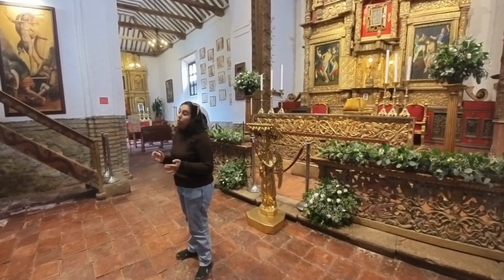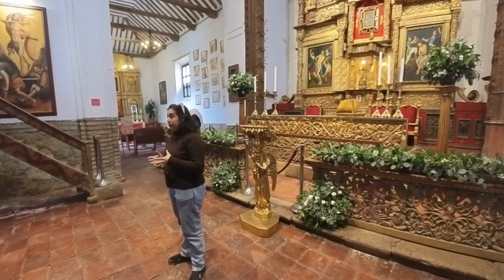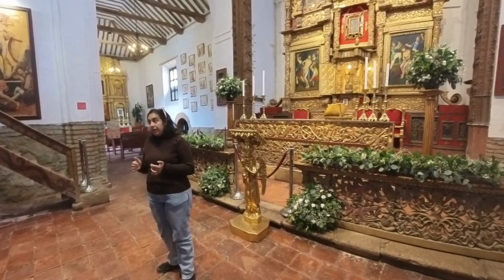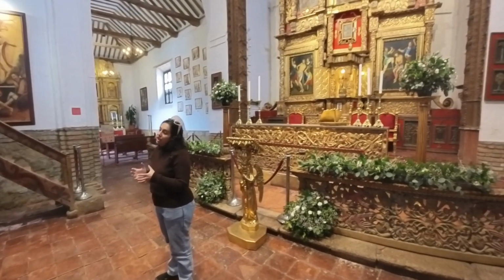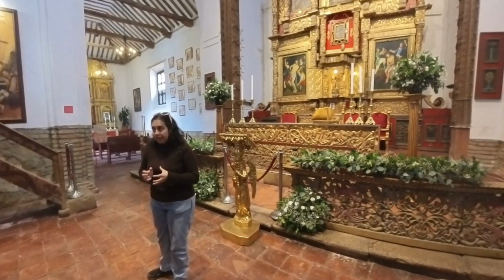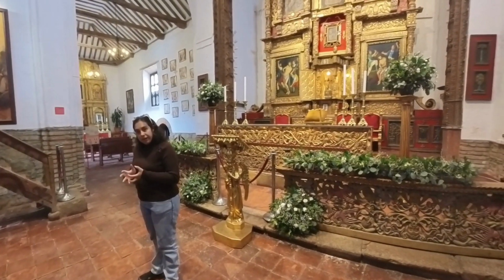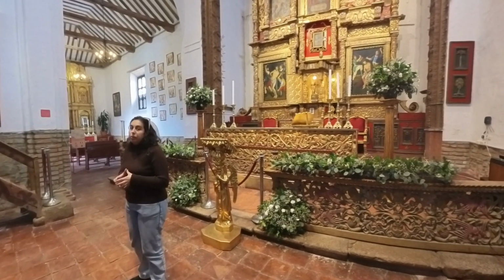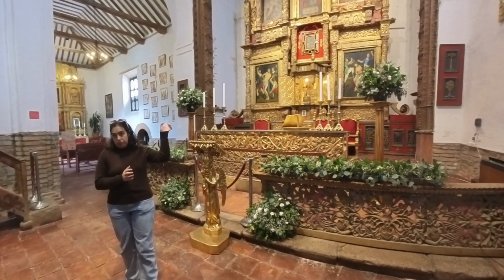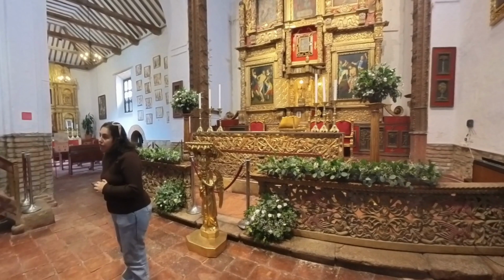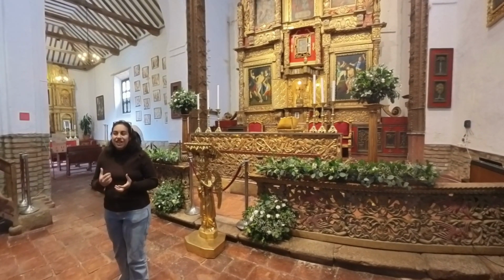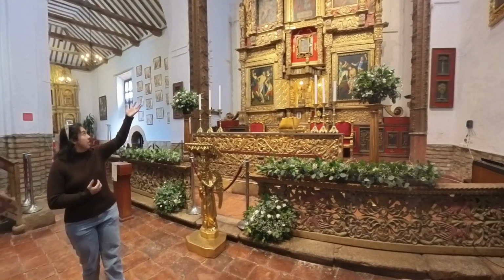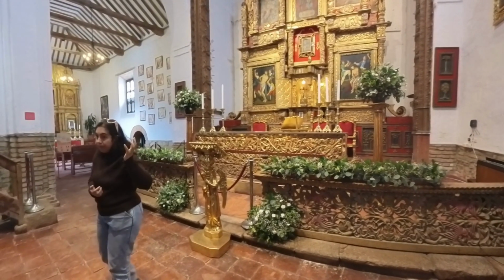That was like the objective of the Dominicans. So when they arrived here, it's because at 1 kilometer from here, there was a small population of Muisca Indians that was called the Pueblo de la Yuca. Those Indians were the people who built this temple. And if you see, you're going to see some images that remind you of the Indians of the region, like the faces of the angels that we're seeing here.